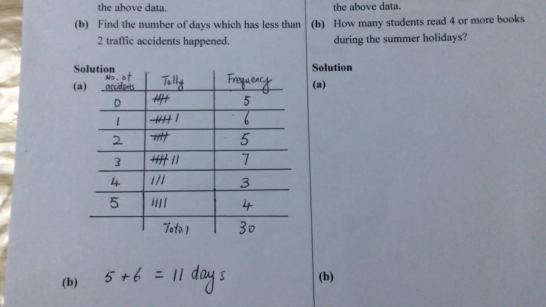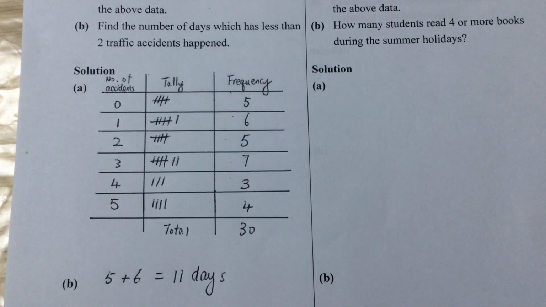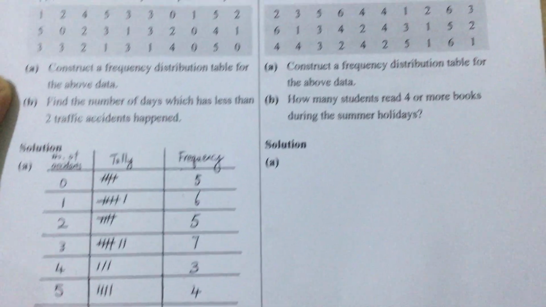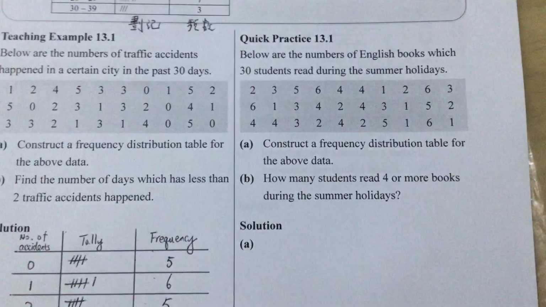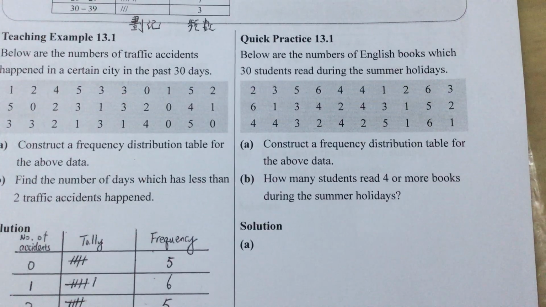Okay, now this is your turn. We are going to do question 2, quick practice 13.1. Now I will give you some time to draw it. Please pause the video now, and after you finish drawing the table, please play this video again. I will present the answer in 5 seconds, so please pause your video now.